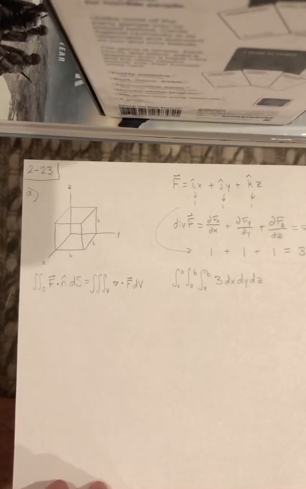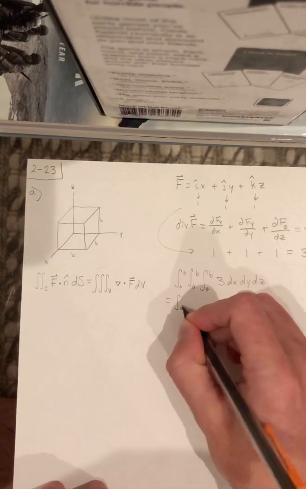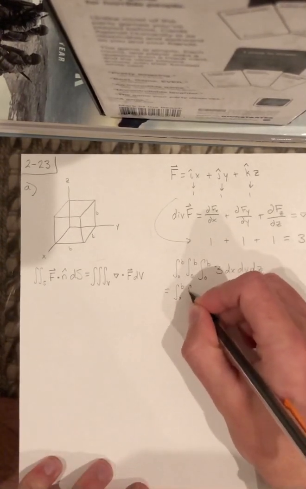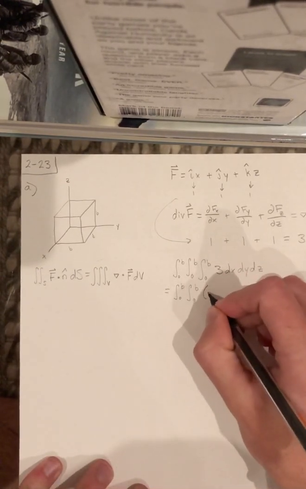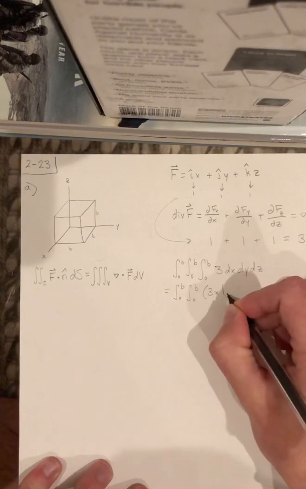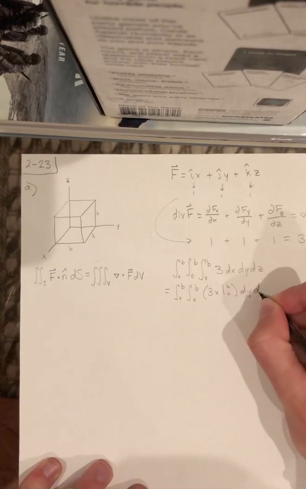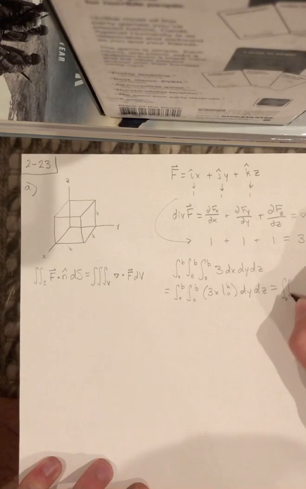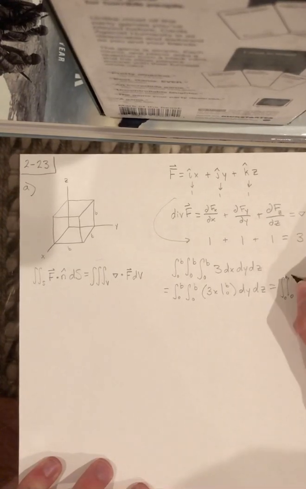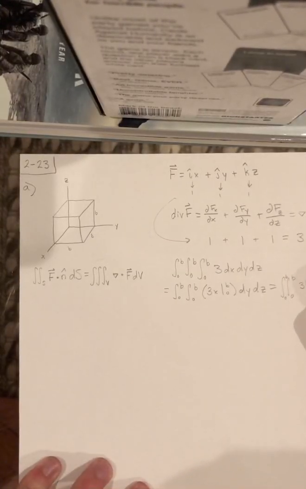So we can start to simplify this. We will get integral from 0 to b of the integral from 0 to b of 3x from 0 to b dy dz, and this can be changed into integral from 0 to b, integral from 0 to b of 3b dy dz.